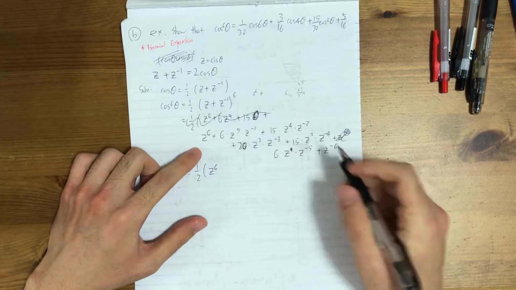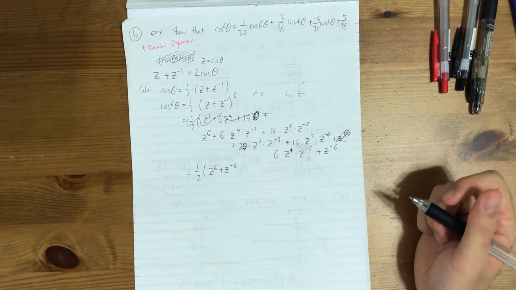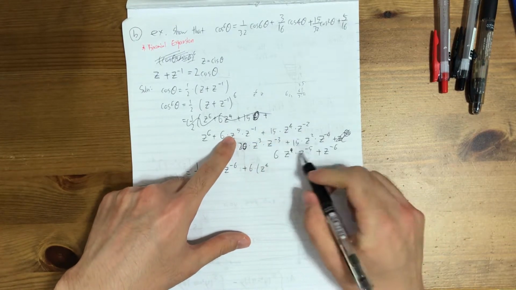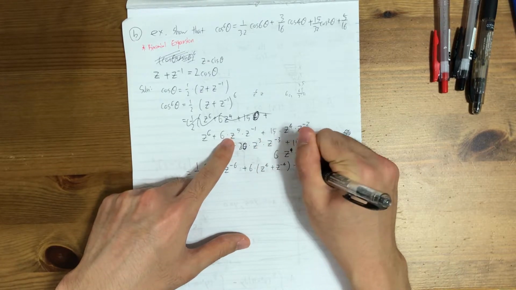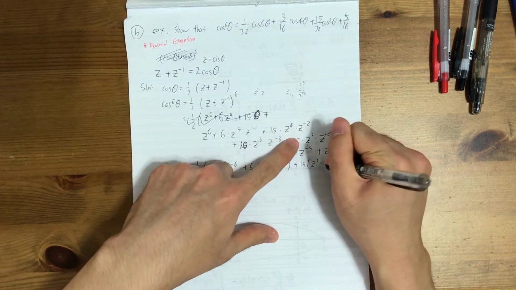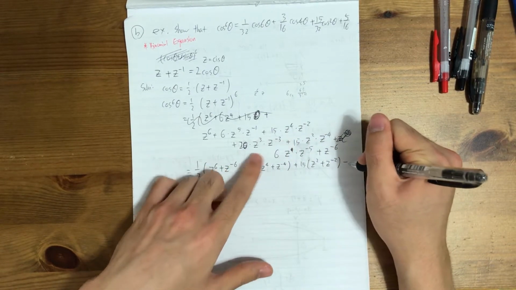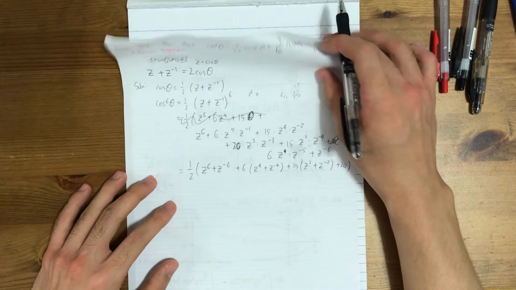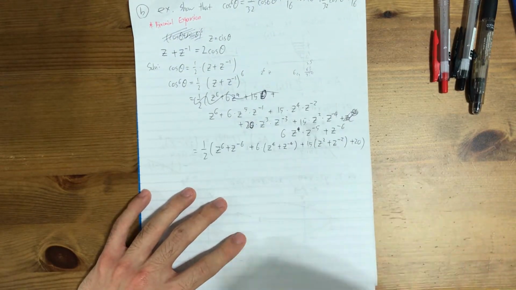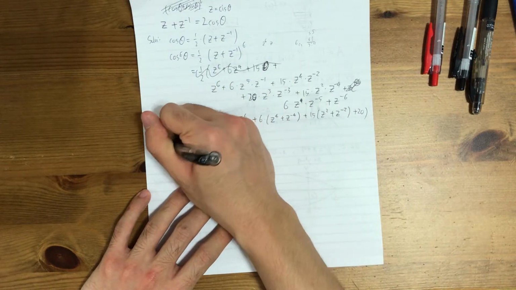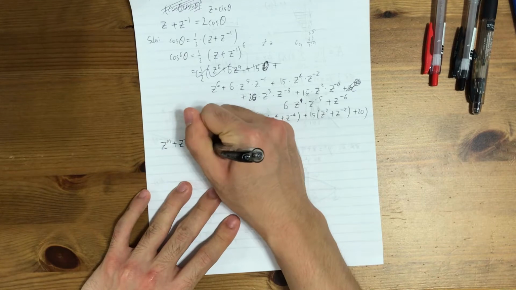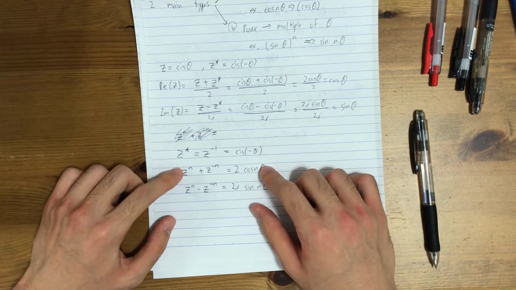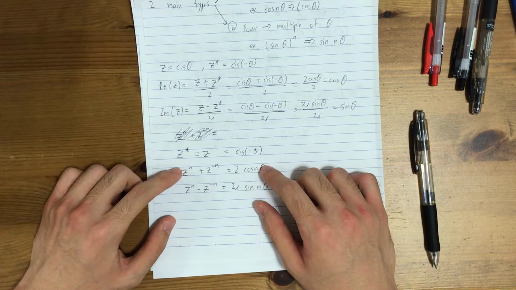So I'm going to group it with the common coefficient. This one we have z to the 4, and this one we have z to the negative 4, and this one we have z squared with z to negative 2, and lastly just 20 as a constant term, okay? So this is what we have. And we use another equation. Remember this. It's from this, right? We can quickly derive this using the theorem that we learned.